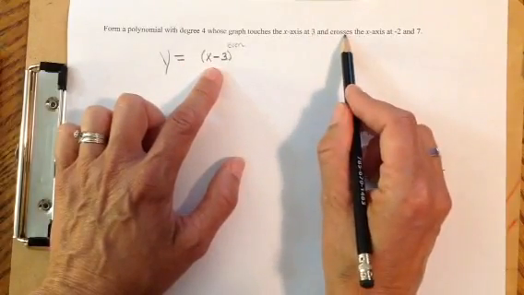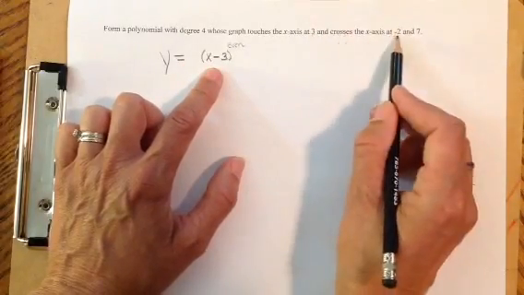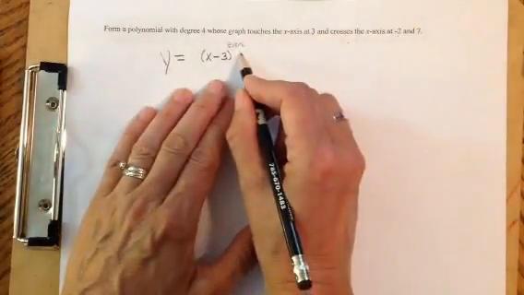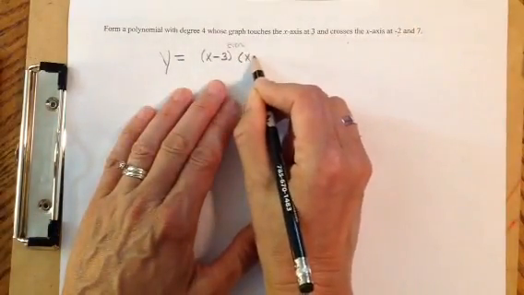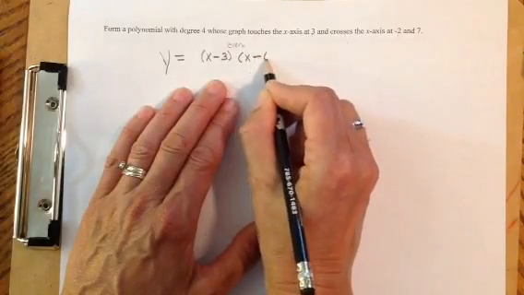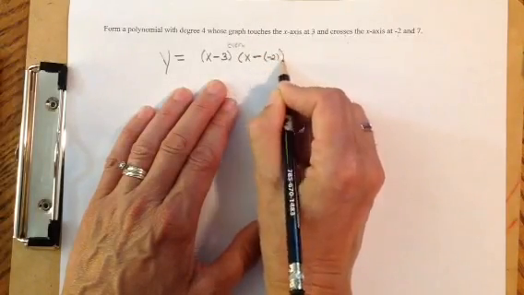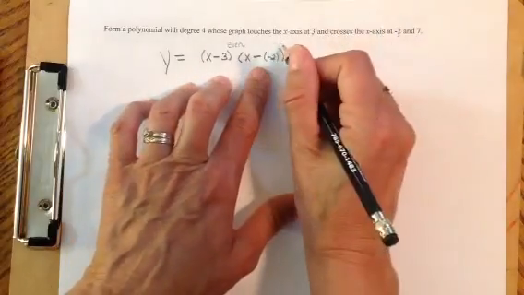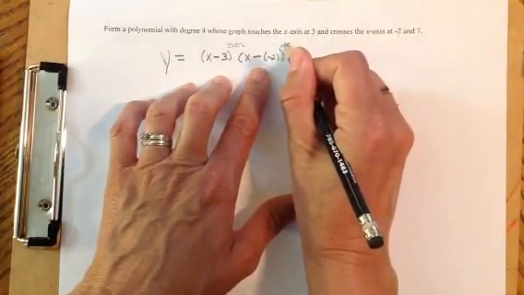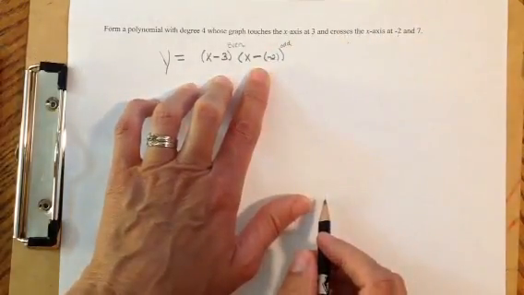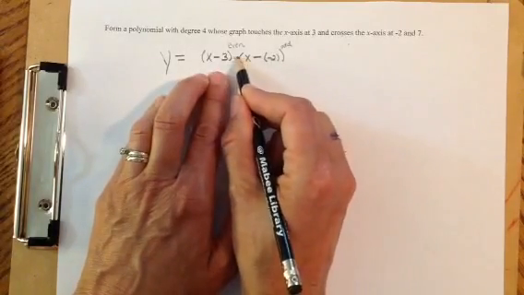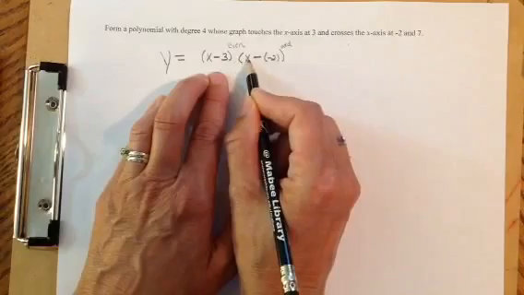Now it crosses the x-axis at these two values. Okay, let's take them one at a time. At -2, so that is x, for now I'm going to go ahead and write minus a -2. Since it crosses, that means this has to be an odd exponent. Okay, and these things have to be multiplied together, not added or subtracted, multiplication.